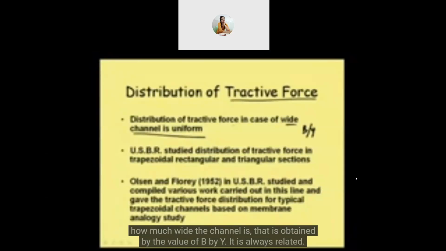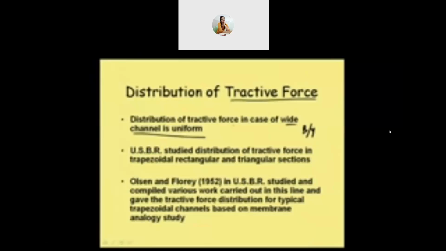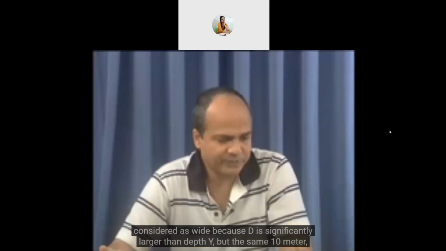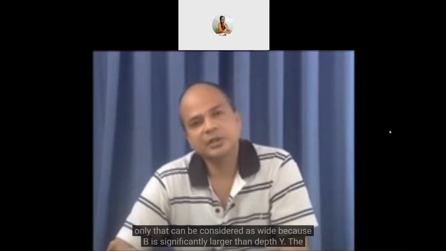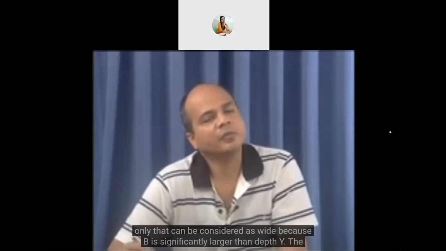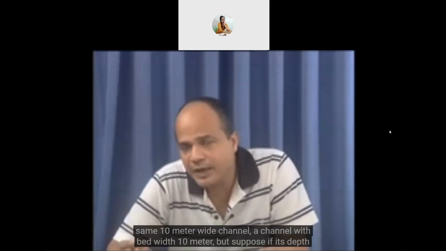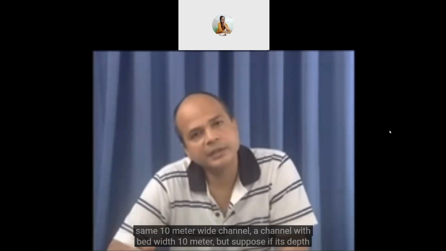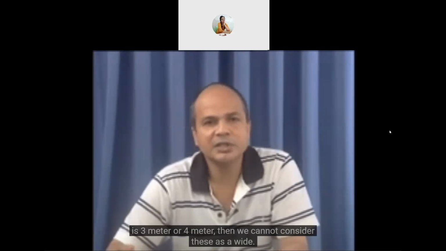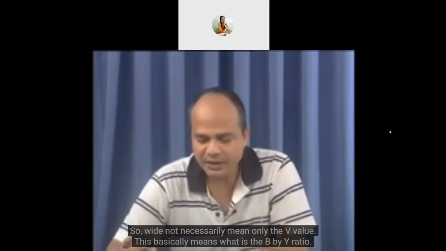It is always related. Say a bed width, if the bed width is 10 meter and the depth is say 0.5 meter, that also we can consider as wide. A 10 meter wide channel with suppose depth of 0.5 meter only, that can be considered as wide because B is significantly larger than depth Y. But the same 10 meter width channel, a channel with bed width 10 meter, but suppose its depth is 3 meter or 4 meter, then we cannot consider this as a wide.